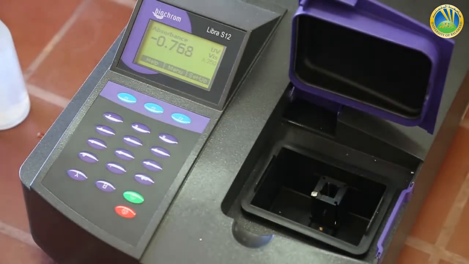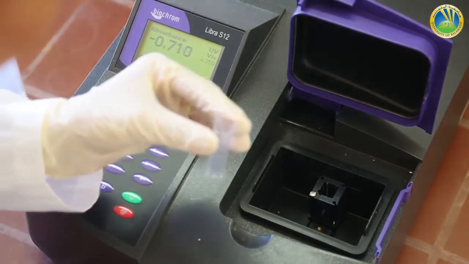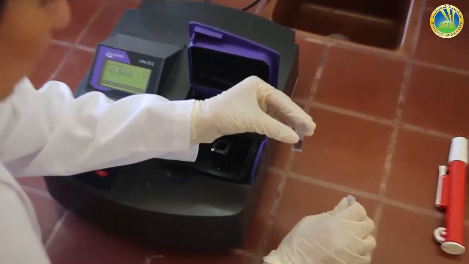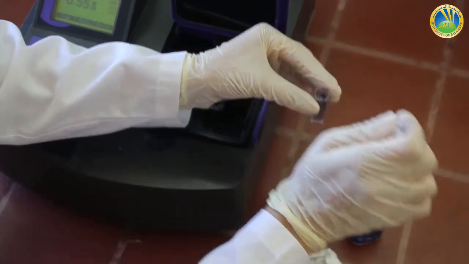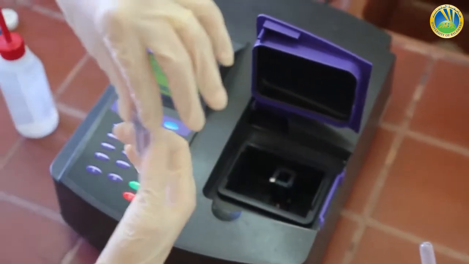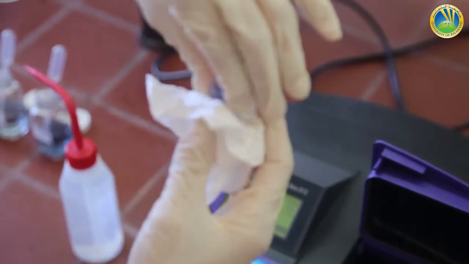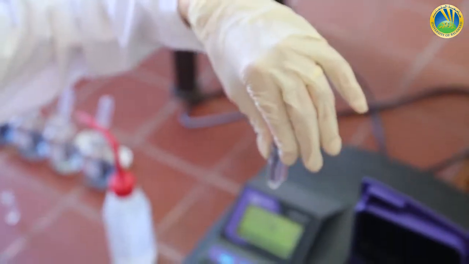Now we have to pass our solution, the 0.05 molar chromium nitrate. We have to make sure that there is no fingerprint on the transparent part of the cuvette, because fingerprints affect our results.